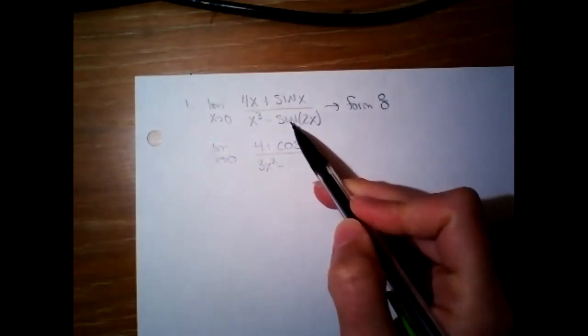So we're going to do the derivative of the numerator and the derivative of the denominator. So for the numerator, that'll be 4 plus derivative of sine is cosine. And then down here, this will be 3x squared minus derivative of sine again is cosine of 2x. And that one has a chain rule. So we have to chain on the derivative of 2x, which is 2. So those are your derivatives.